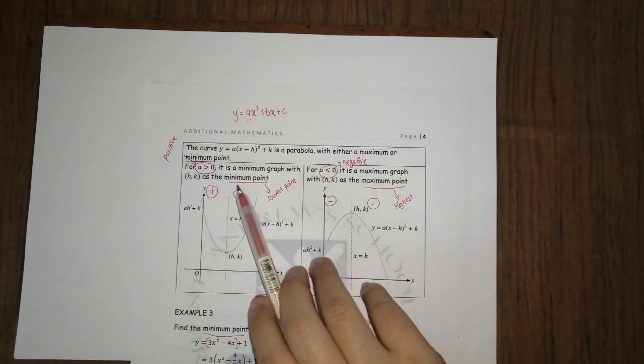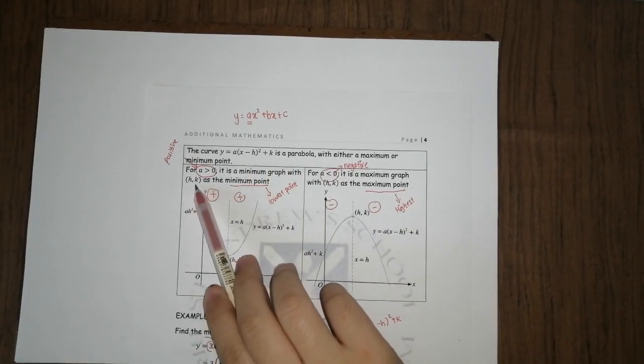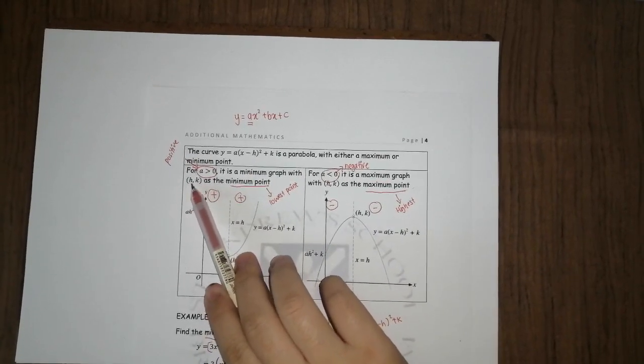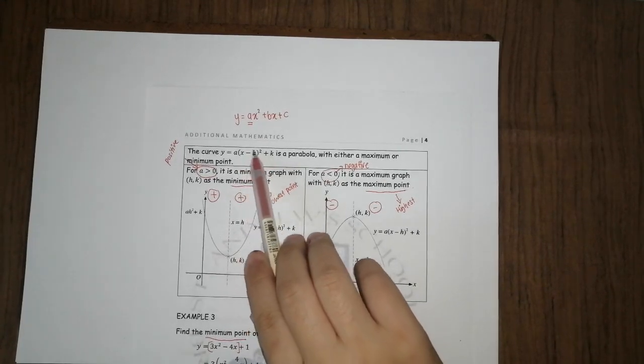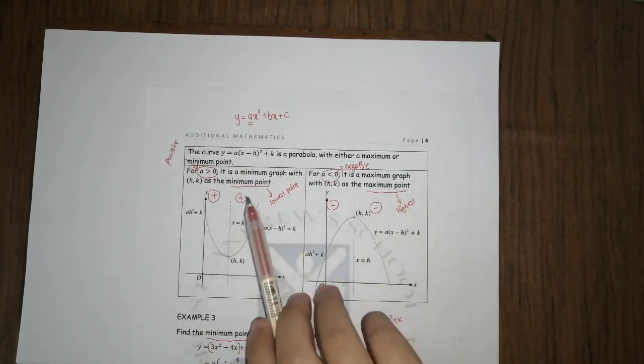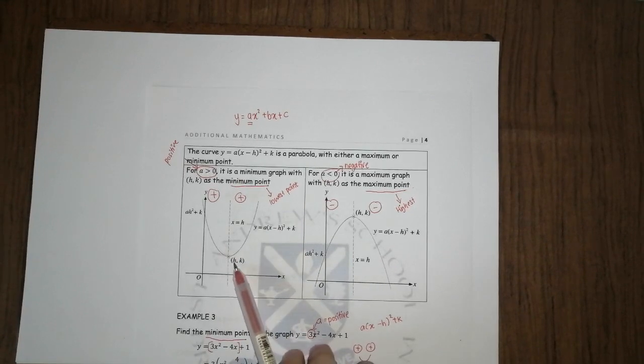Where will this hk point come from? It is when this x minus h is equal to 0, because it's either the maximum or the minimum point. So when x minus h is equal to 0, you get x equals a positive h.